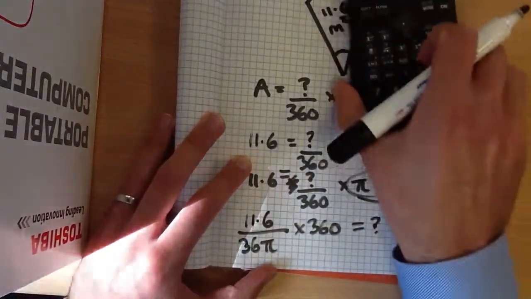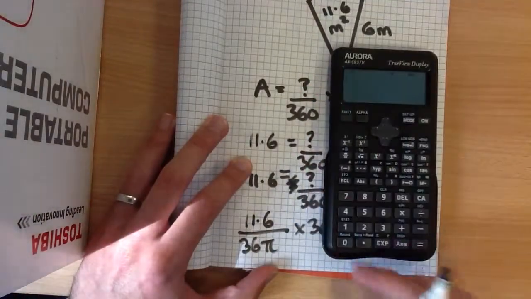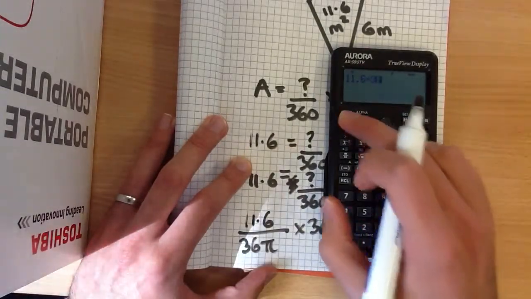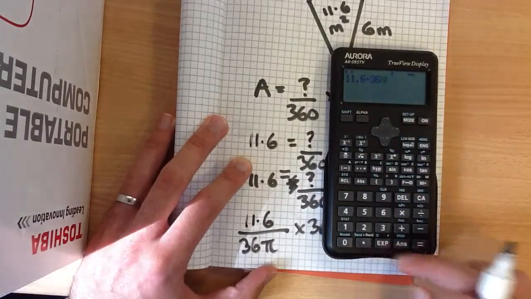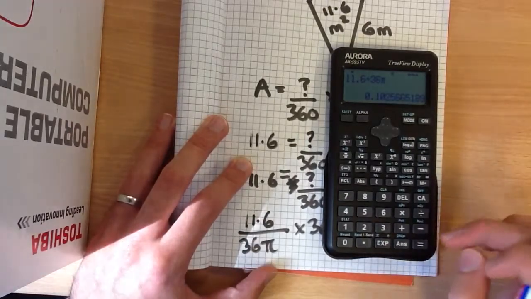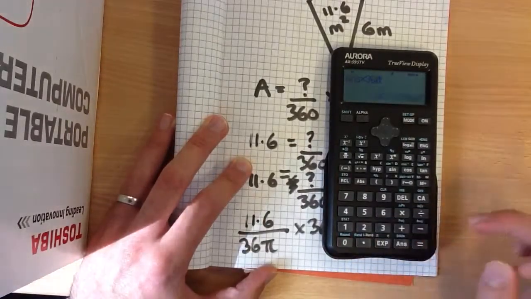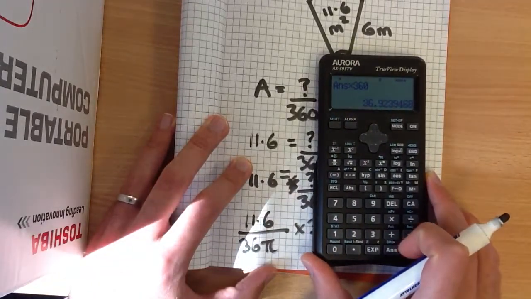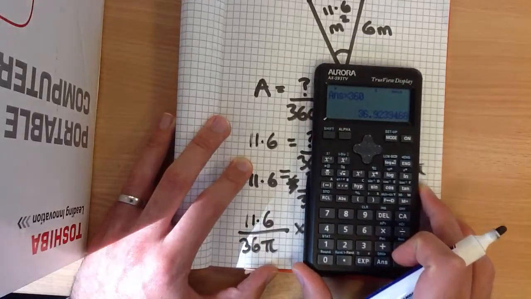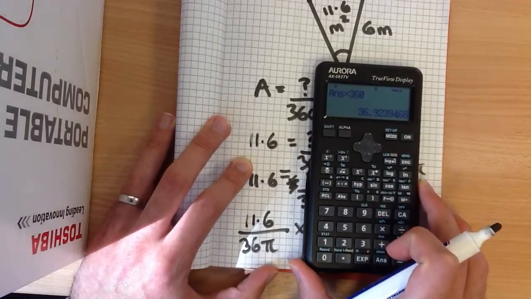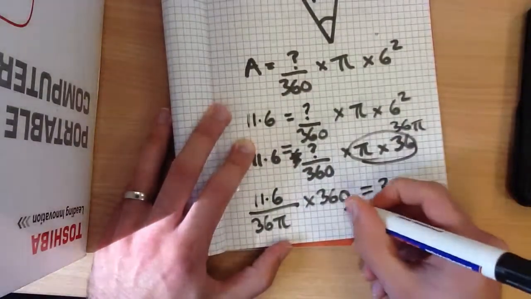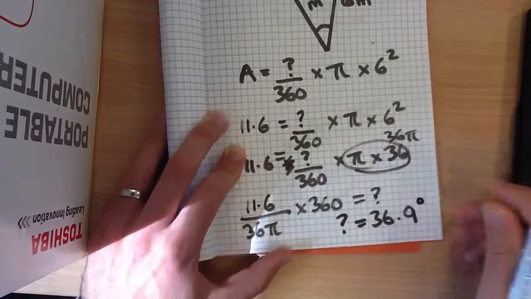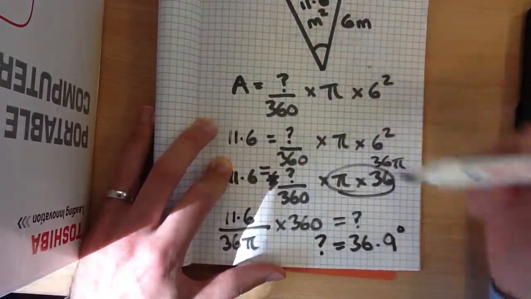Just need to put that in a calculator now. So 11.6 divided by 36 pi, and then finally multiply my answer by 360 degrees, and I got 36.9239468. So that tells me my missing angle is, to three significant figures, 36.9 degrees. Remember the unit you're after. It's not centimetres or centimetres squared or anything like that, it's an angle, so I want to know degrees.